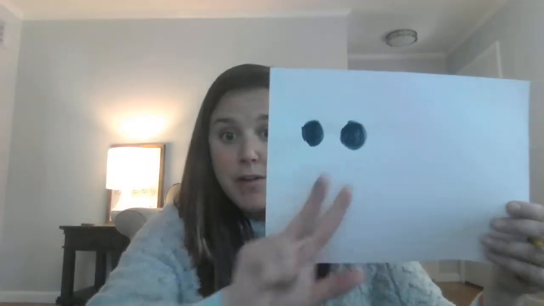You can keep track on your fingers. So if I'm going to start at 2 and stop at 5, I'm going to say 2, 3, 4, 5. I need how many more to get 5? 1, 2, 3. I need 3 more dots to make 5.